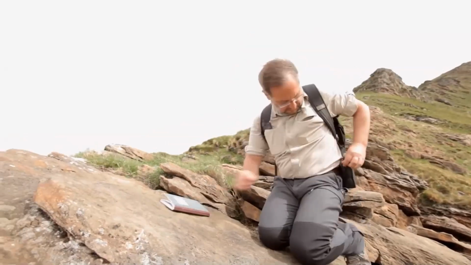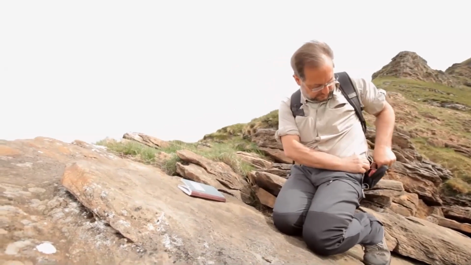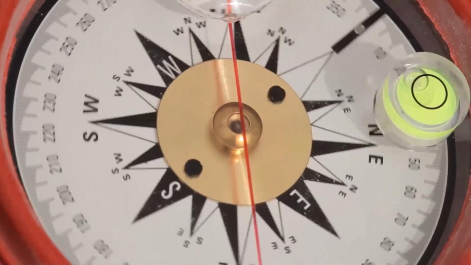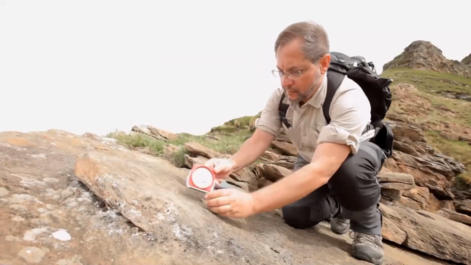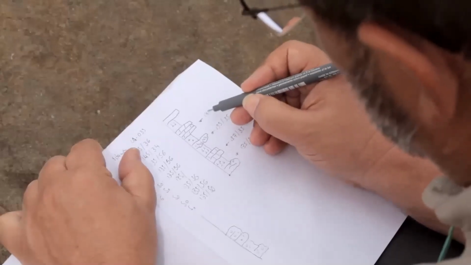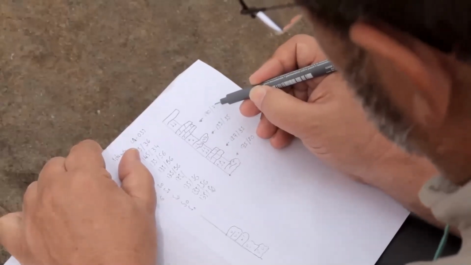Using a compass outfitted with a clinometer, geologists can measure the direction and inclination of strata and other structures. This allows them to recognize different geometric patterns and gather essential information in order to make a three-dimensional reconstruction.